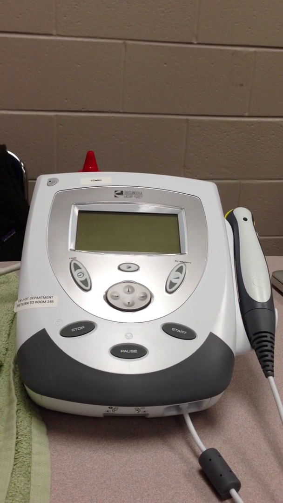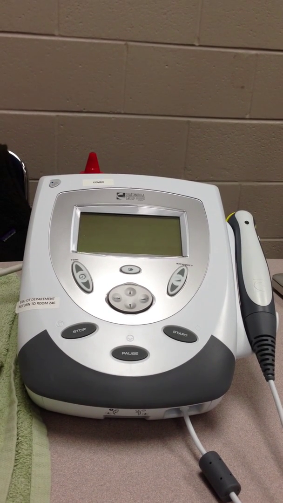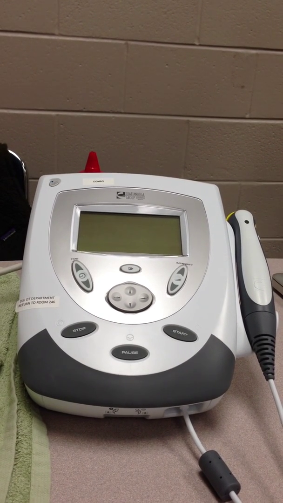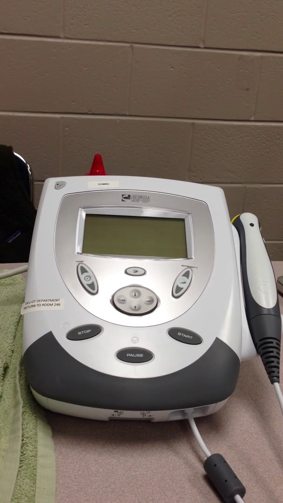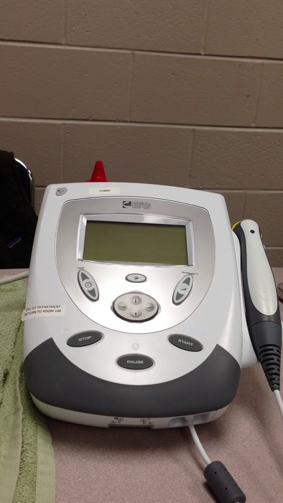Documentation. Document the frequency, size of transducer, mode, duty cycle if applicable, intensity, duration, frequency of intervention, size and location of treatment area, and all patient responses.